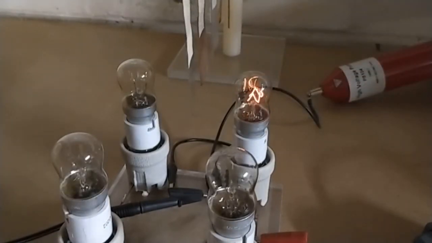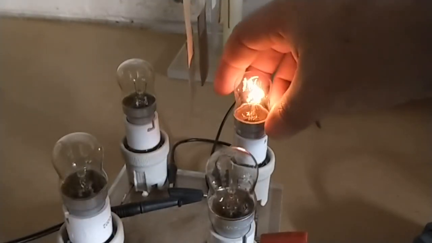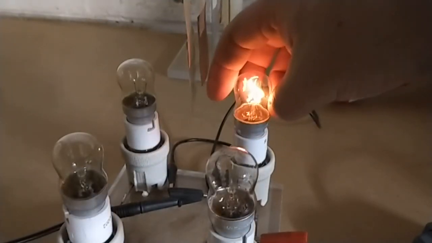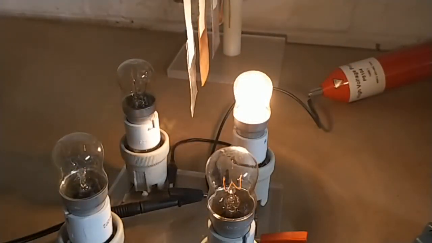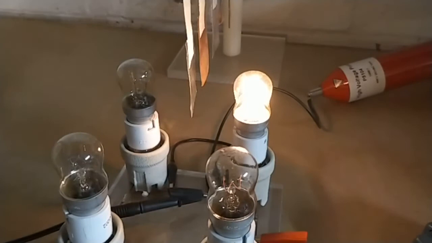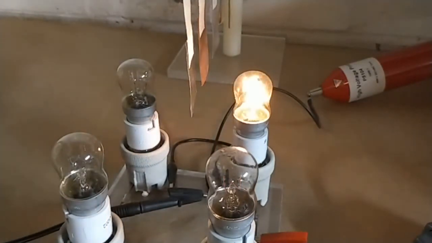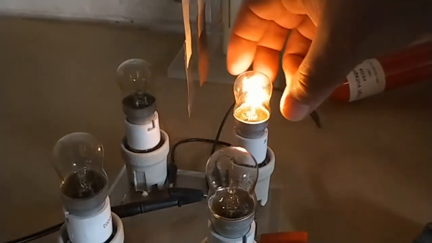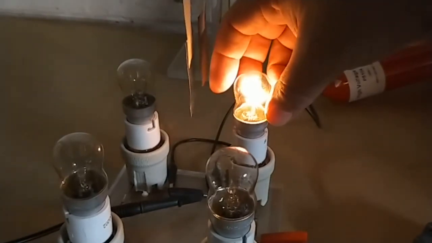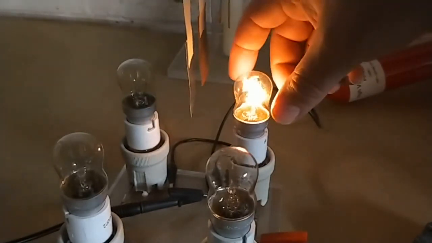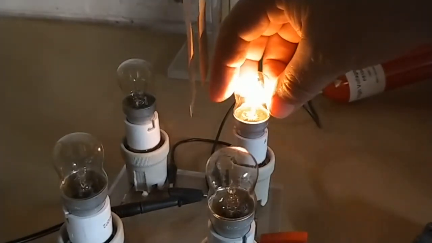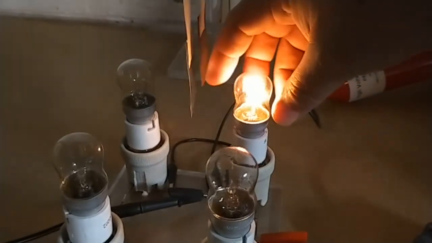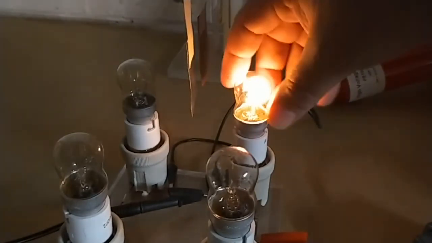Not enough power. Go up a little bit more. More. Now we can't see the filaments. Very difficult to see that on the camera, but the filament's actually vibrating. I can feel the vibrations coming off the bulb. And the filaments are just moving as I move my fingers around.